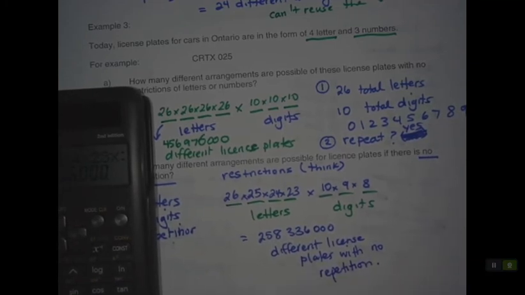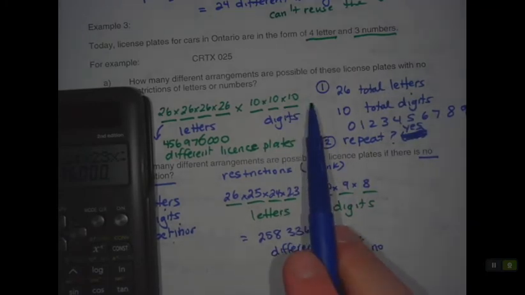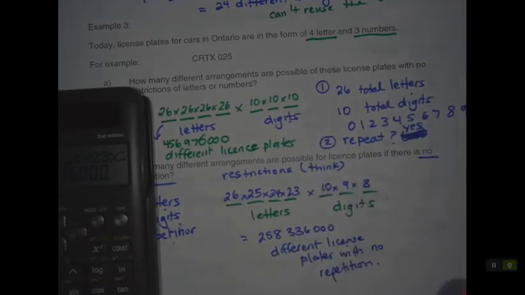All right. So this fundamental counting principle works when you have repetition allowed or non-repetition allowed. You have to be able to think and read the question.